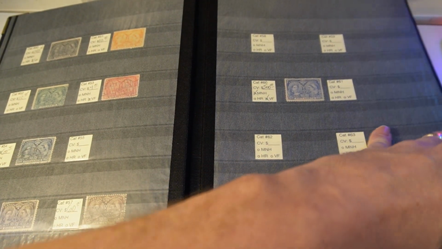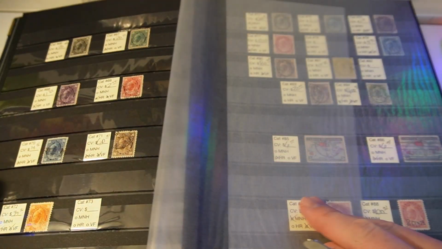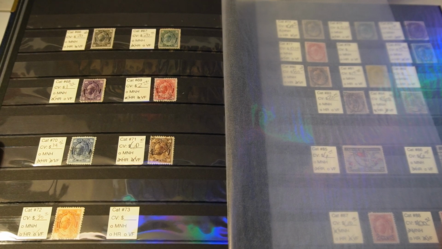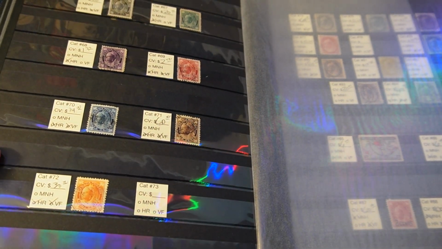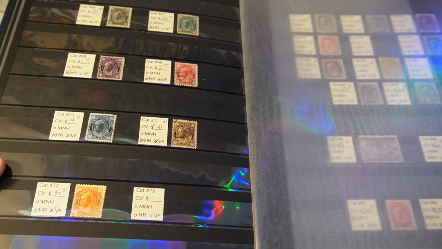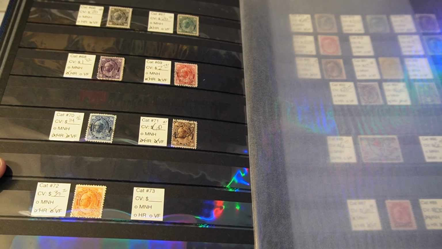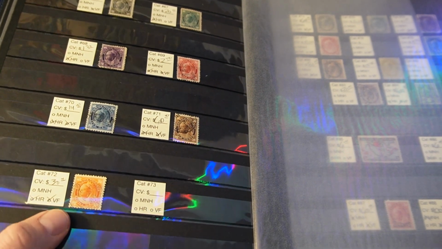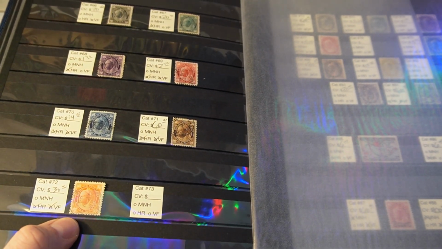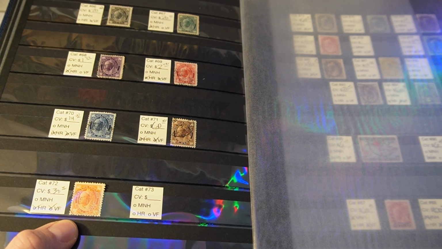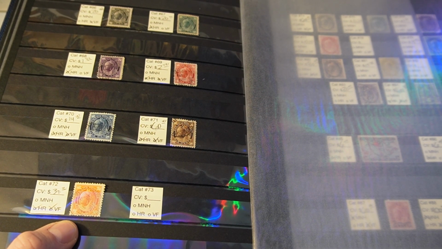Isn't there something about flipping through a stock book? I just love the interleave pages. I don't know, simple pleasures, folks. And into the later Queen Victorias. The ones with the maple leaves in the corners are going to be the older series and a little bit more sought after.